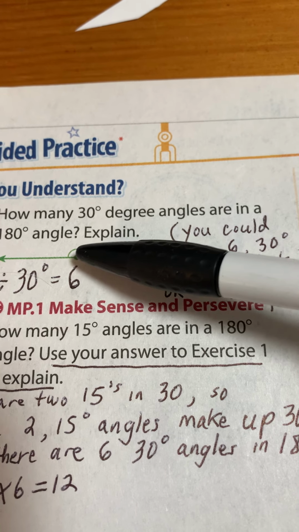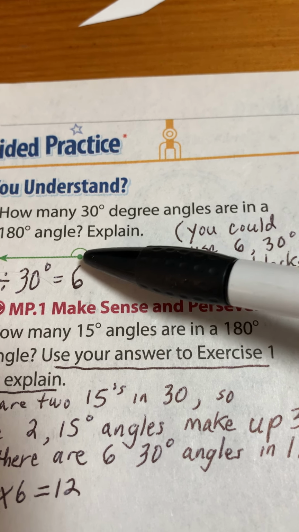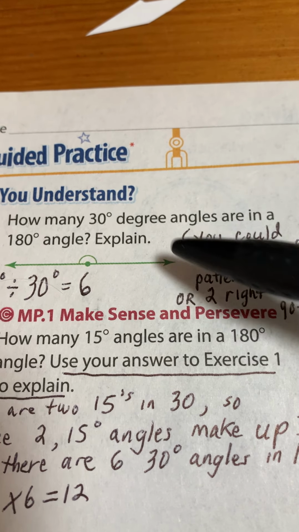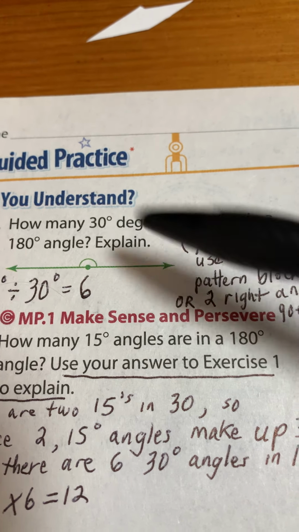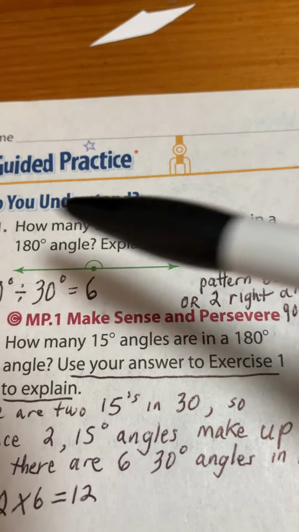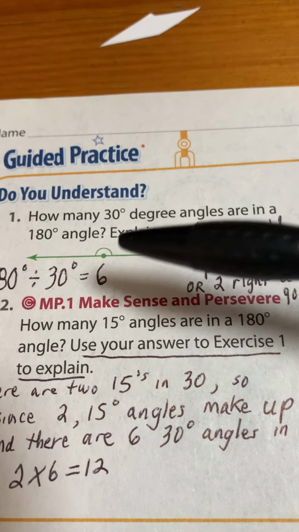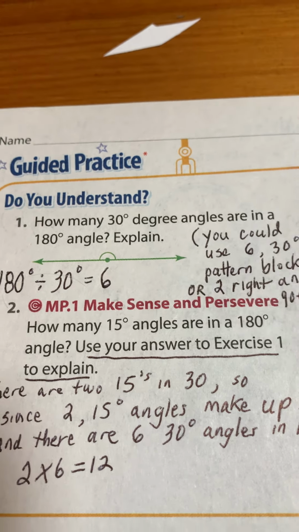And if you used 6 of these pattern blocks and you put them all with the corner, with the 30-degree angle facing right there, it would look kind of like a peacock with the feathers. Okay, it would fit perfectly. And those of you who have the workbook can try that, and you'll see what I mean.